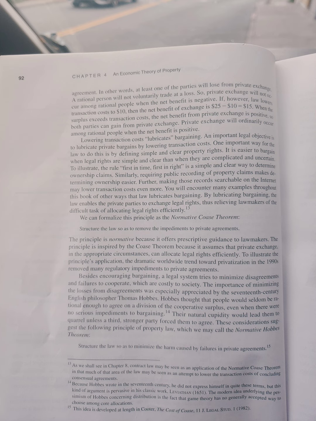We can formalize this principle as the normative Coase theorem. Structure the law so as to remove the impediments to private agreements. The principle is normative because it offers prescriptive guidance to lawmakers.